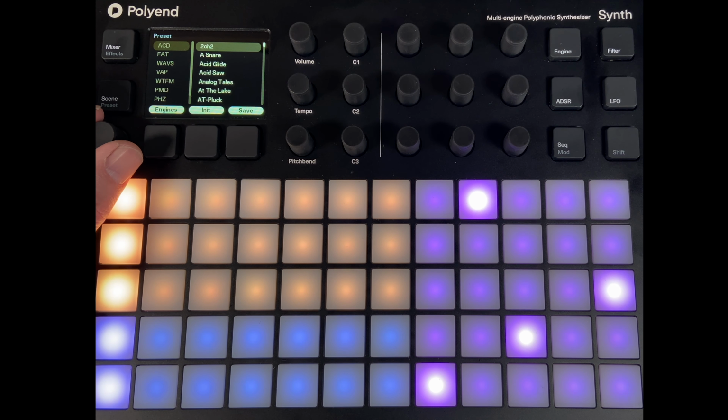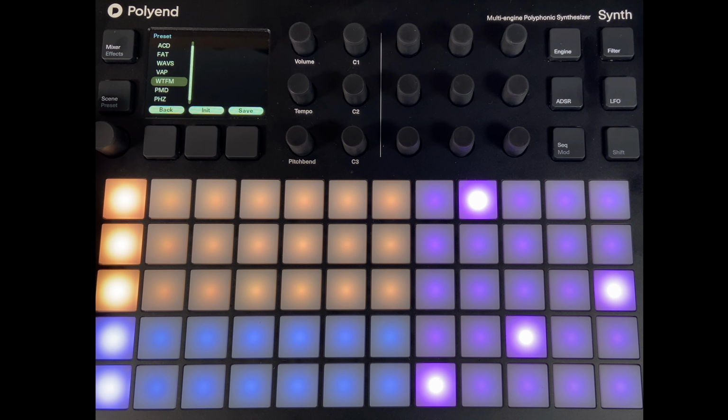So if I play the blue pads and go down through those patches, immediately you can hear what they sound like. Okay, so if I wanted to change the engine, I'd press engine, scroll down to a different one. Let's try WTFM, the DX7 type one. Got to click it to select it. All the patches come up for that.